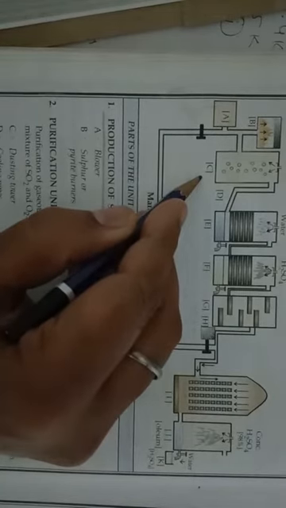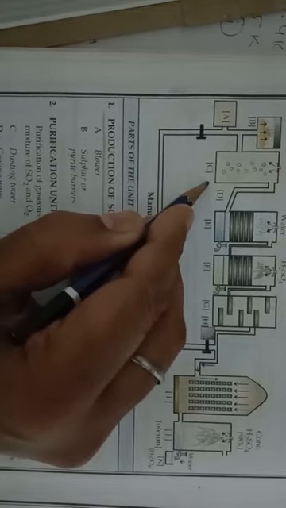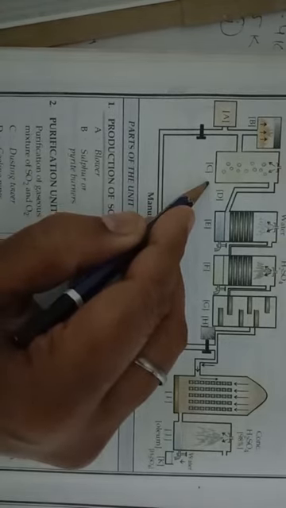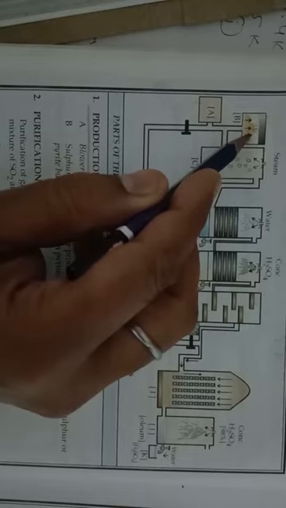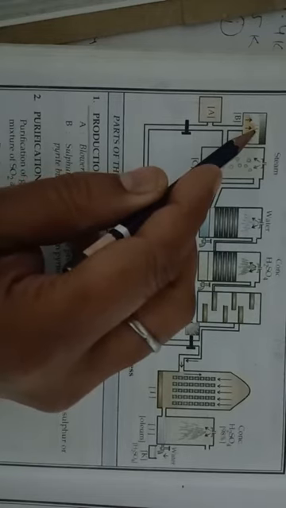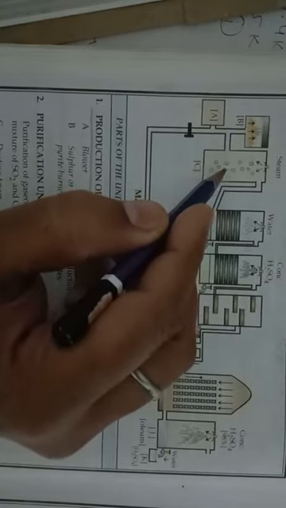Part C, the dusting tower, is used for removal of dust particles by downward blow of steam. As you can see here, when iron pyrite or sulfur is burnt, SO2 is formed. This SO2 is sent here, and we purify that gaseous mixture with the help of steam.